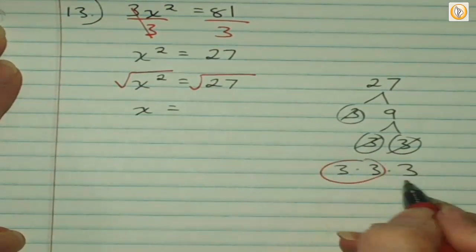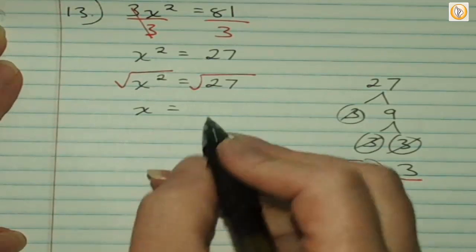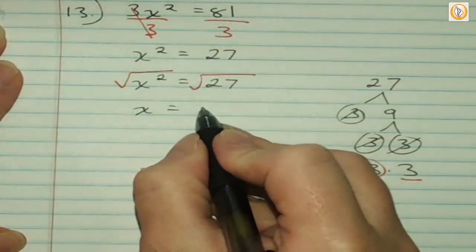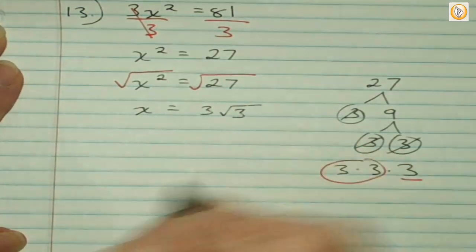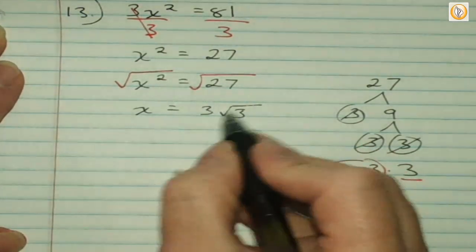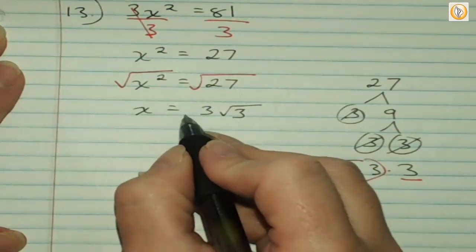All right, so what is the answer? The answer is 3 times 3 squared. No, square root of 3. Now, is this greater than 0? Yes. So then what should be here? Positive.